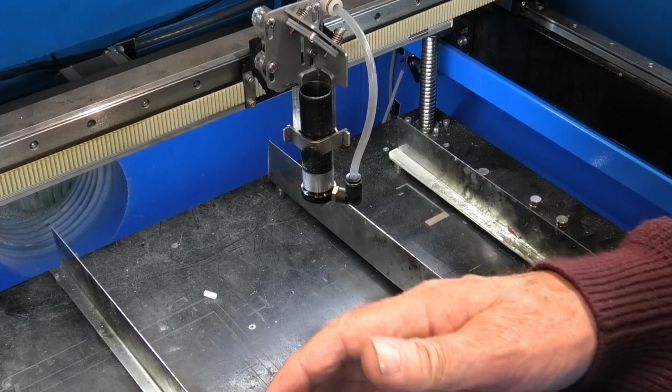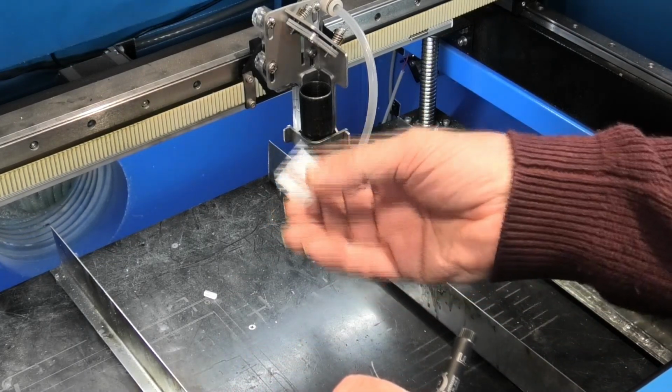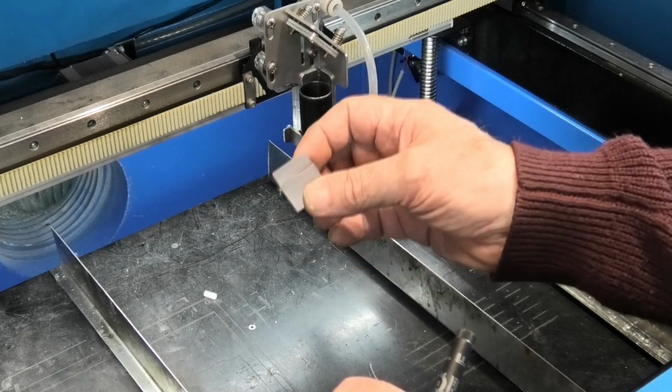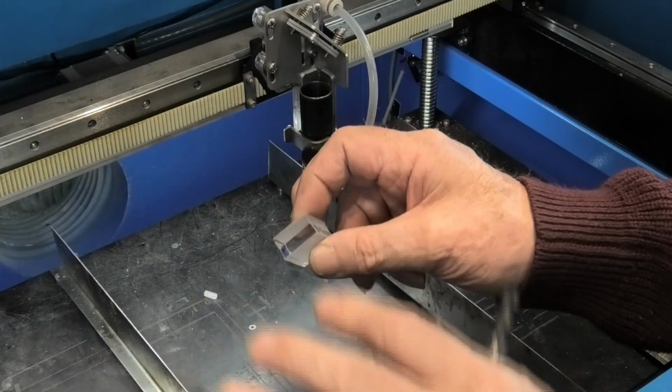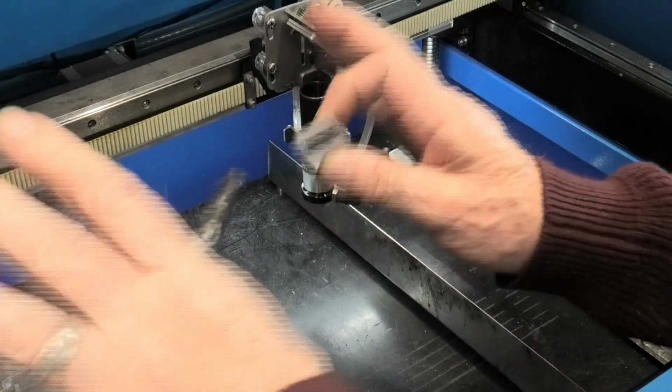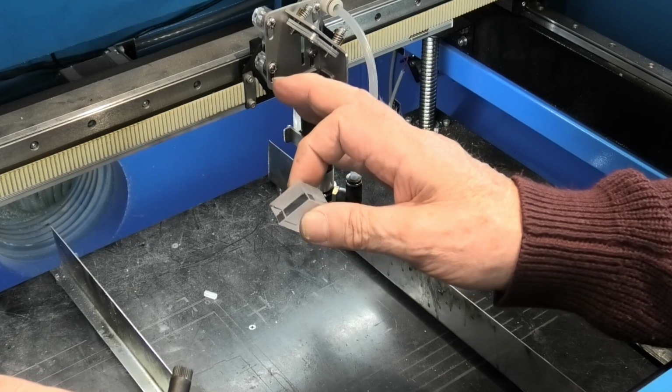Now, I've purposely used this 15mm thick material for several reasons. First of all, we're going to use this as a test piece to see what's happening to our beam on these 3 machines that I've got here. 2 of them are exactly the same tube. Yeah, they claim to be exactly the same tube, but they're not.